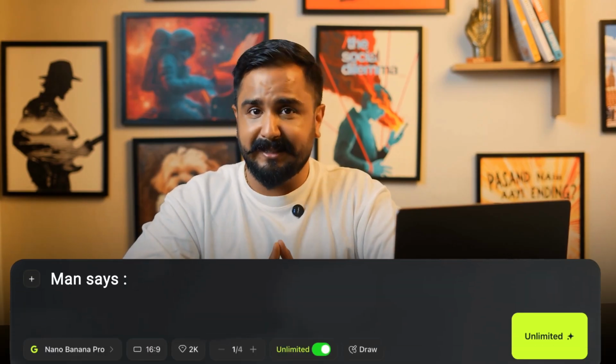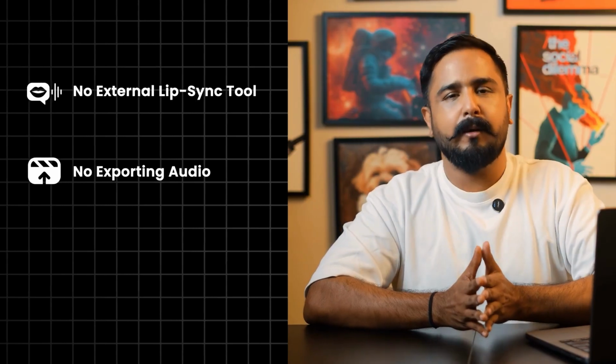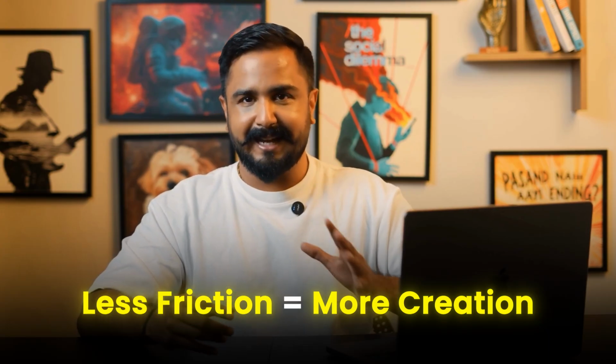Let me show you something simple. Type, man says, this changes everything. That's it. No extra lip sync tool, no exporting audio, no timing headaches. For beginners, this removes 3 to 4 steps from your workflow. Less friction is equal to more creation, and that's powerful.